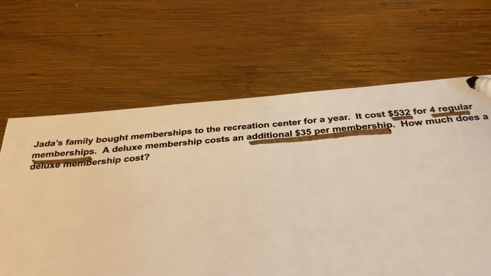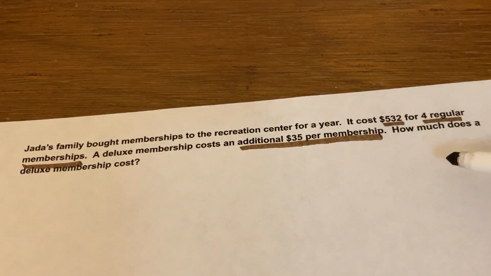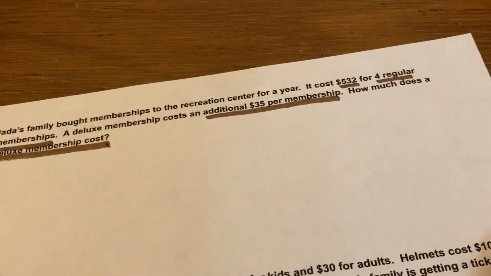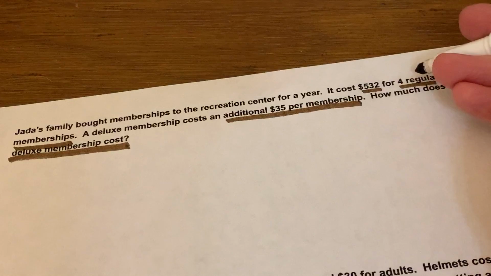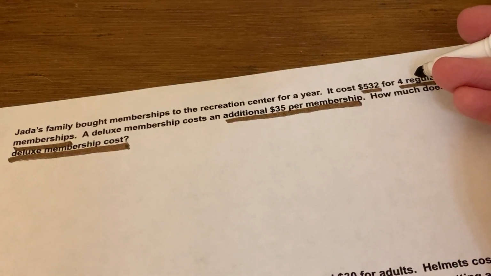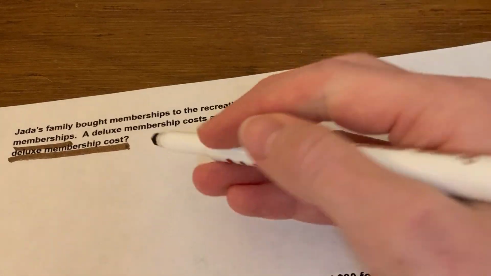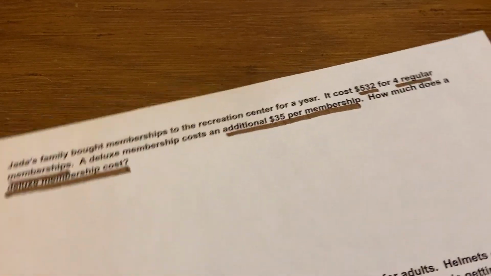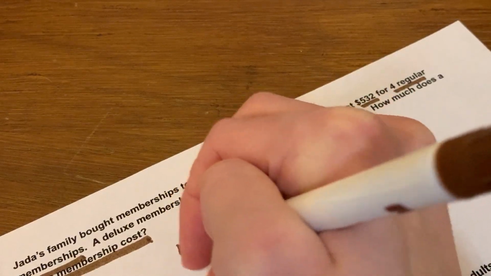And then a deluxe membership costs an additional $35 per membership. So it would be whatever they paid for that plus 35. We want to know how much the deluxe membership is going to cost. To figure out how much one regular membership costs, I'm going to need to do 532 divided by 4, and then that'll give me the price for a regular membership. But I want deluxe, so I'll just add $35 to that when I'm done.